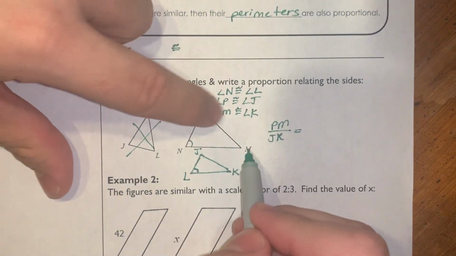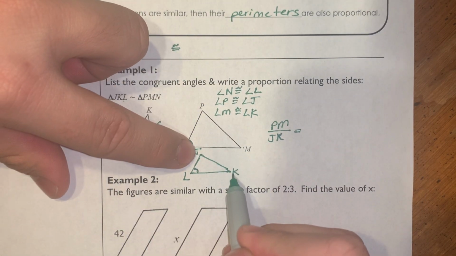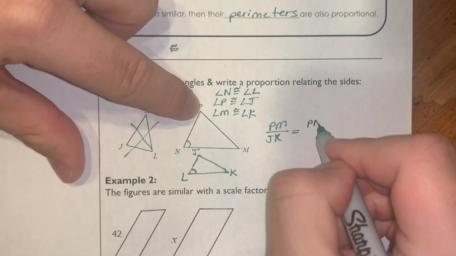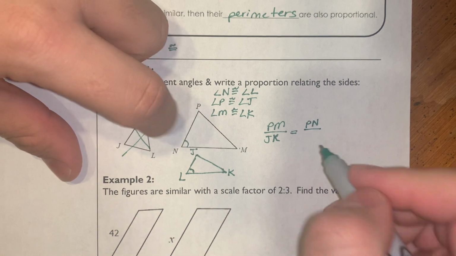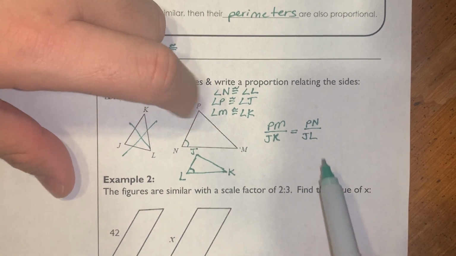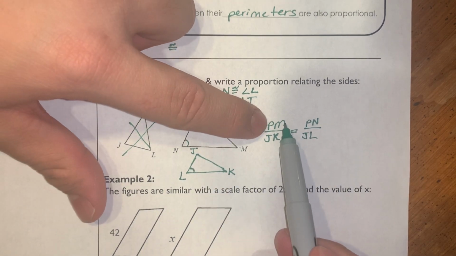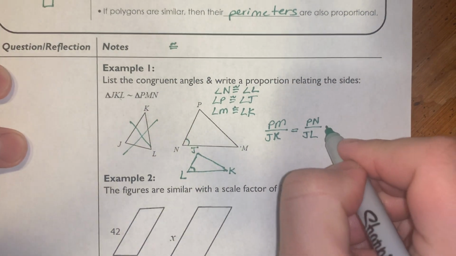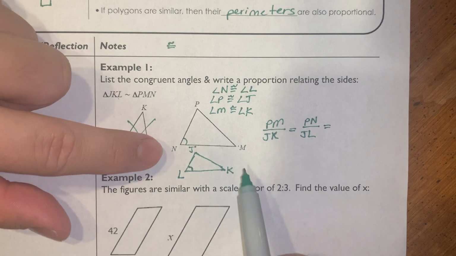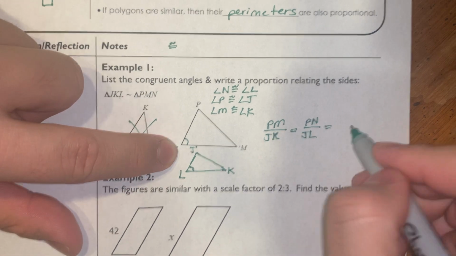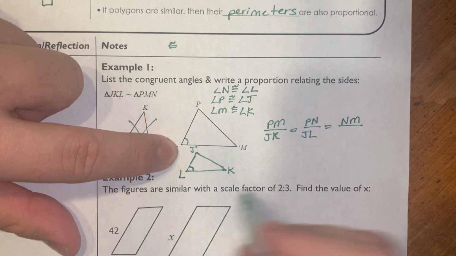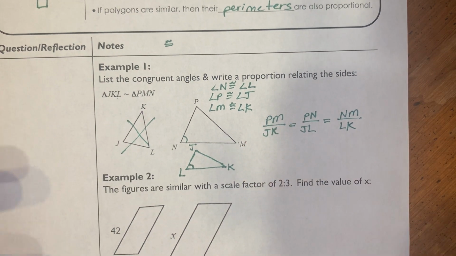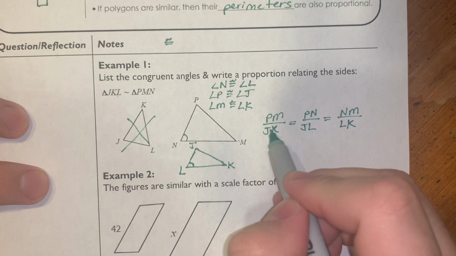So I know that PM over JK, I can set that equal to PN over JL, right? Again, I'm staying consistent with my big triangle value on the top and my little triangle value on the bottom. And then, of course, I can always set that equal to NM, big triangle value on the top, over LK, little triangle value on the bottom. As long as you stay consistent with that, you don't have to do all three of them.